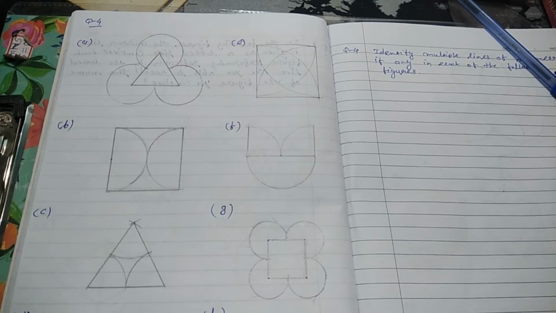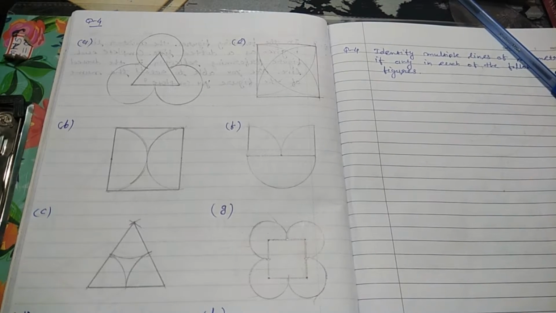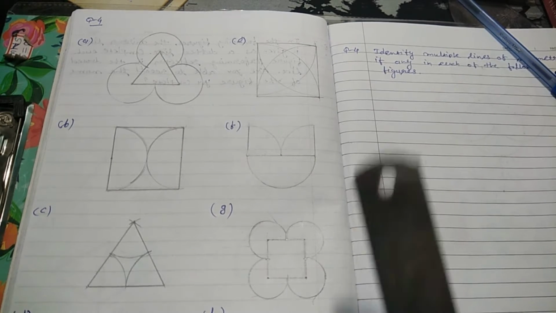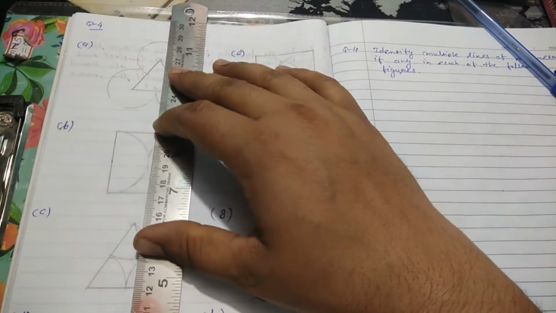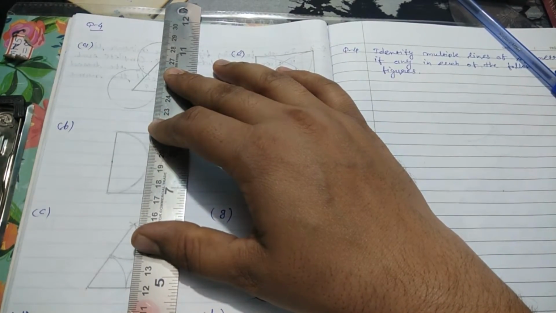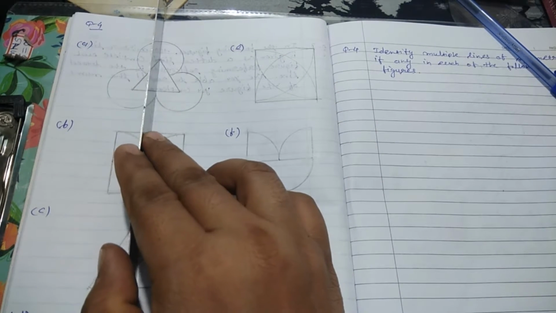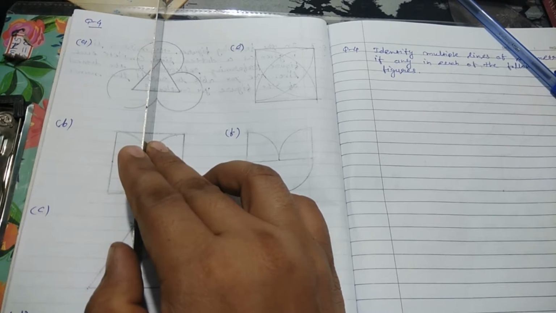Without using a mirror we have to find it. The simple method I am showing you: use your scale and put it this way. So this will make a line of symmetry.